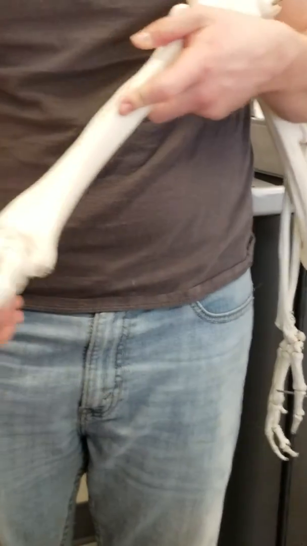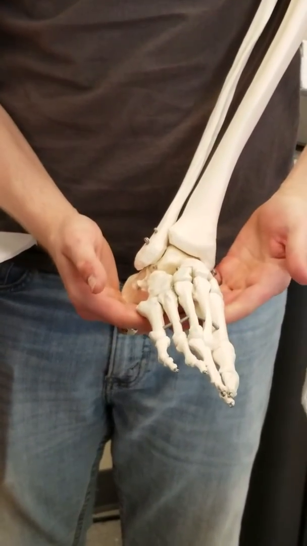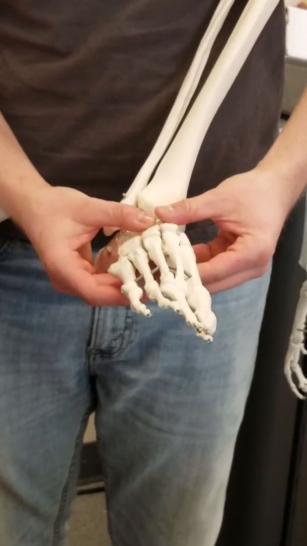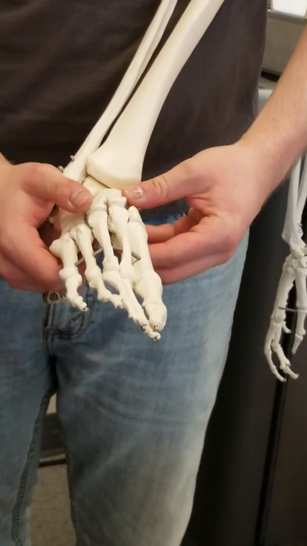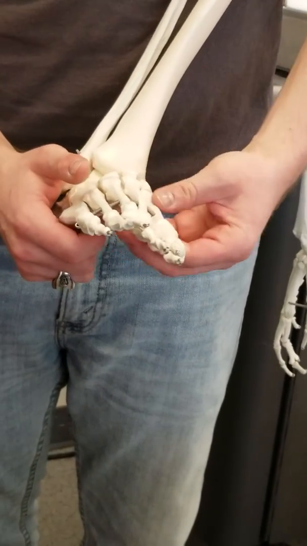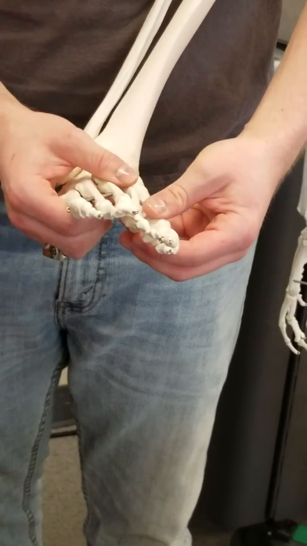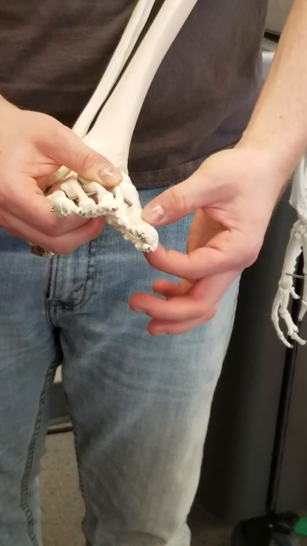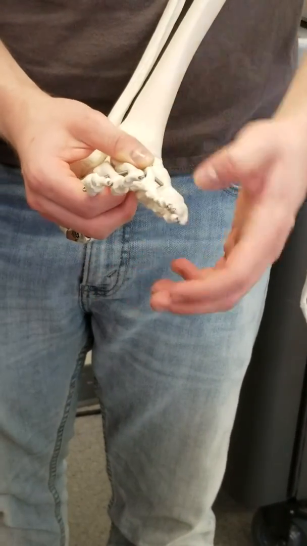And then it's the same rules as the hands down here. You have your tarsals, the tiny, short bones in here. Then you have your metatarsals, which is 1, 2, 3, 4, 5. And then you have your phalanges, which is proximal and distal, and then proximal, middle, and distal for the other 4.